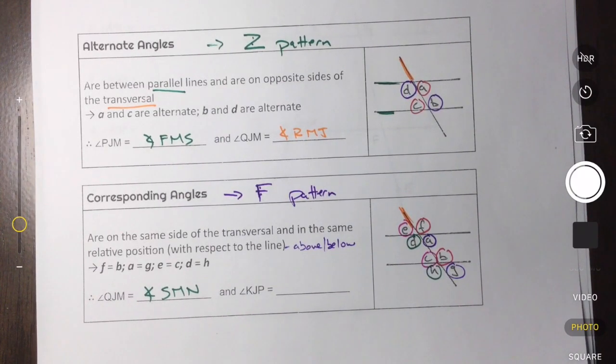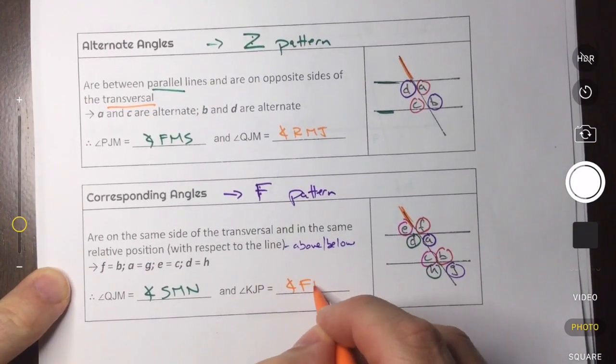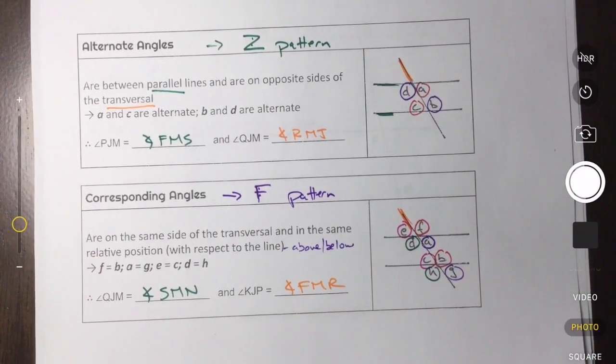If I take a look again on my top diagram for angle KJP, here I have something that is on the left-hand side of my transversal, and it is above a parallel line. What I need to look for is something that's also on the left-hand side of my transversal and above a parallel line, so it's in the same corresponding or relative position. And what I have there is angle FMR. So again, using that F pattern to help us figure out our corresponding angle.